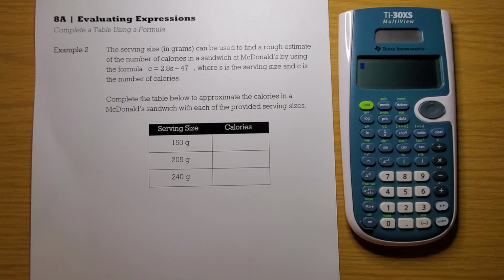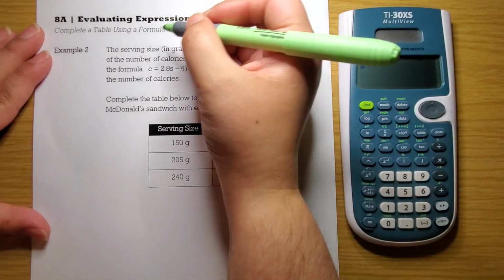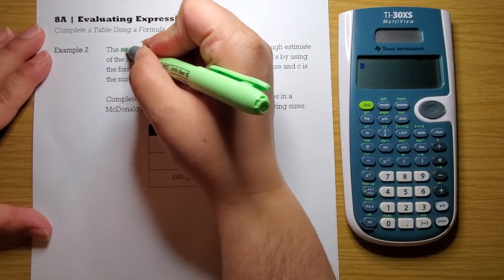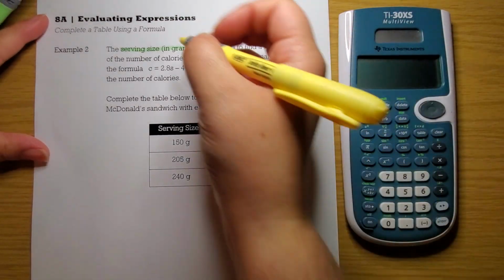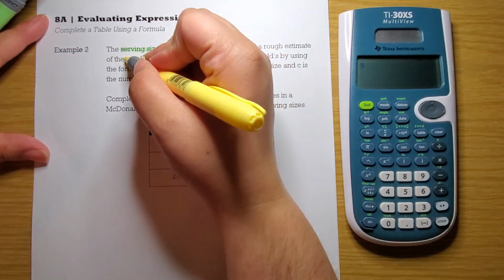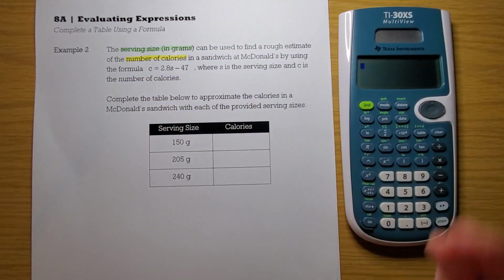Before I move on and do the action request here, I'm going to make sure I understand the information being presented to me. So I'm going to do a little bit of highlighting. When I read through, two things jumped out at me: we're looking at serving size and number of calories. So let's highlight that. We've got our serving size, which is being measured in grams, and we're using that to find a rough estimate in the number of calories. And we're doing this for a sandwich from McDonald's.